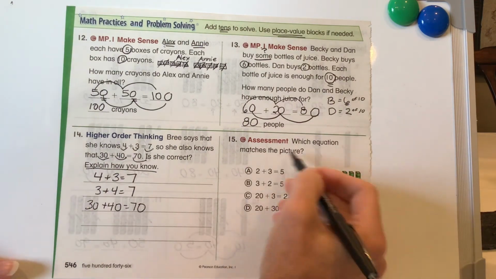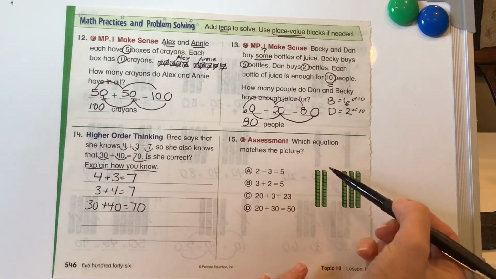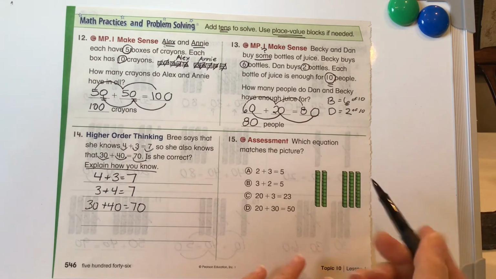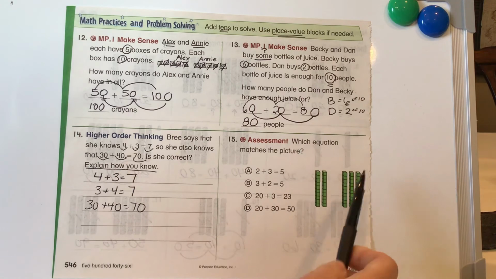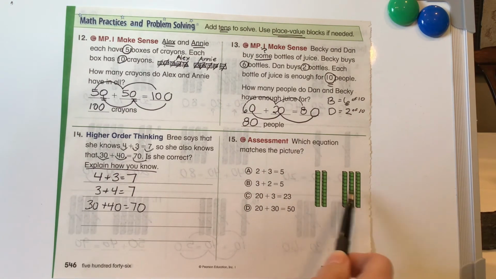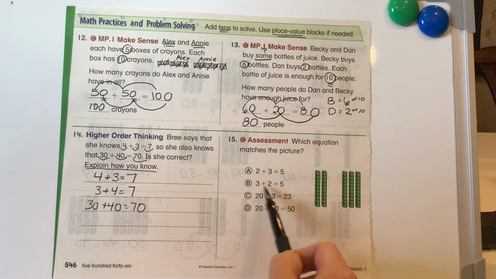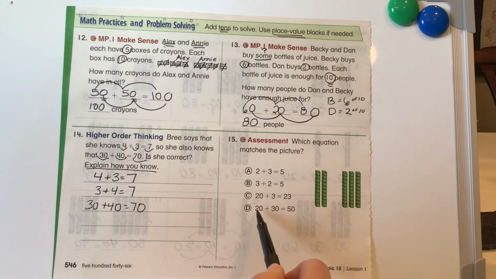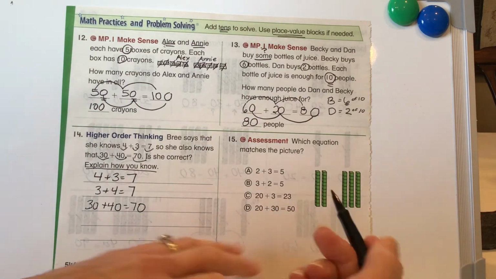Okay, which equation matches the picture? Now, first of all, we know these are groups of 10, right? These are groups of 10. So we want to see, does this equation show 2 plus 3 equals 5? Is this 2 plus 3 equals 5? Is this 3 plus 2 equals 5? Is this 20 plus 3 equals 23? Or is it 20 plus 30 equals 50? Okay, pause the video.